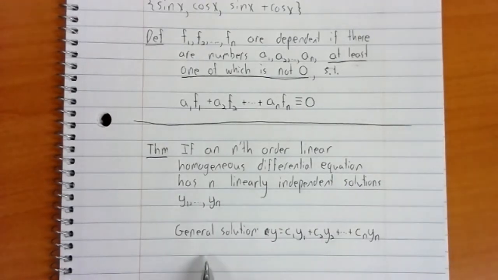Any other solution can be written in this form by selecting appropriate coefficients.